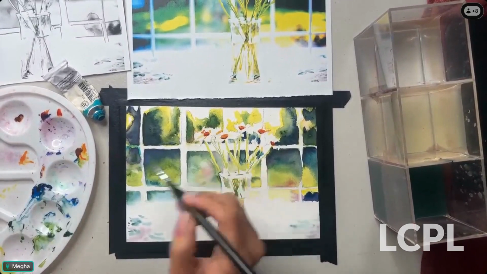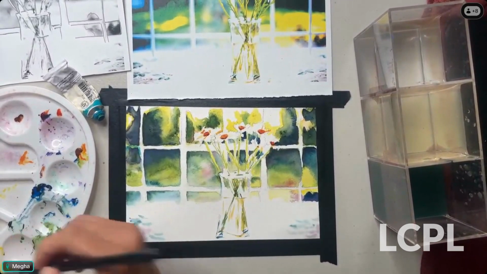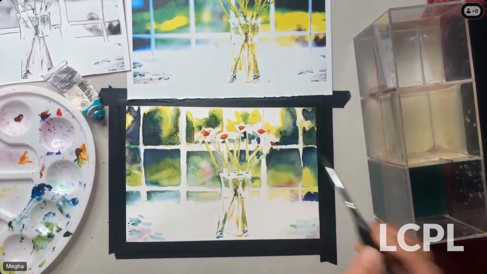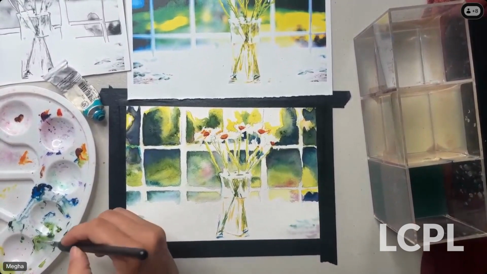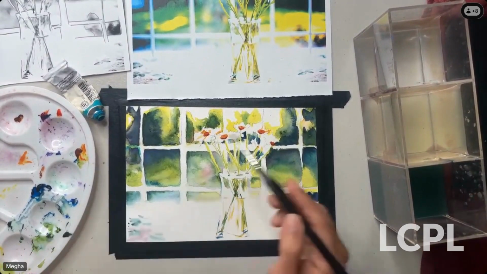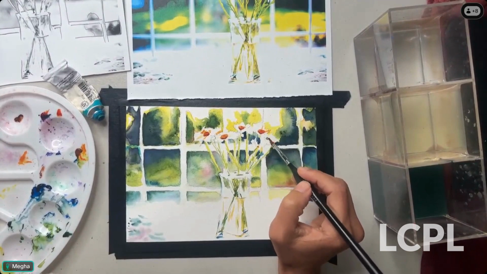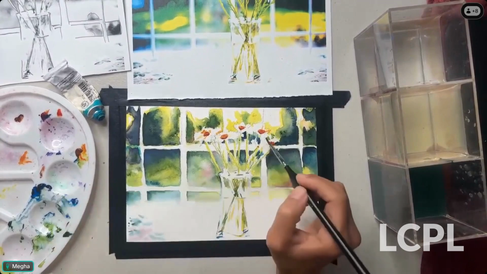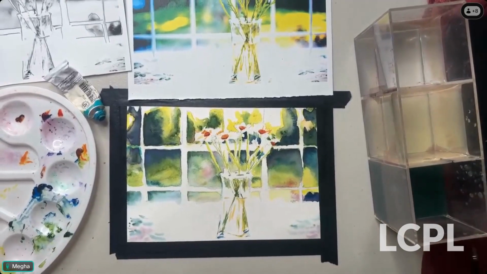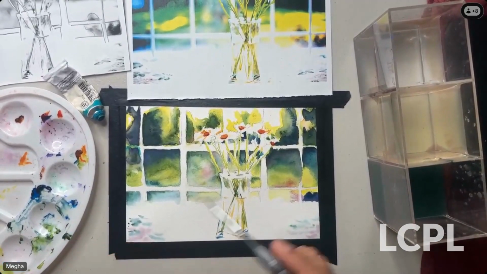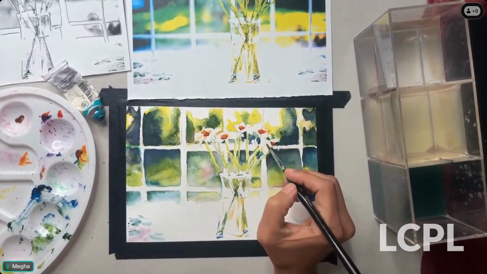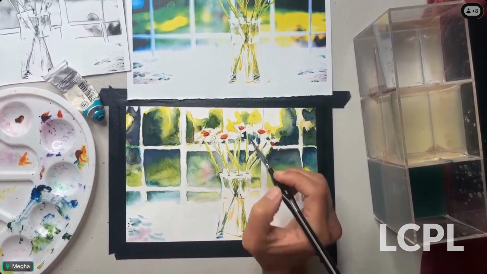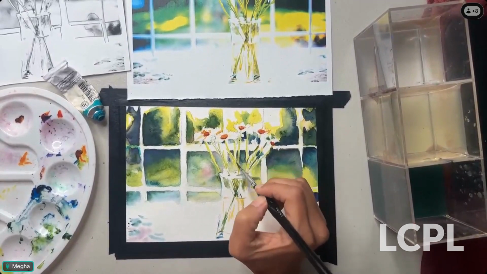A little bit of yellow. Here I can see some dark areas that I forgot. So I'm going to just add that. Some stems that were left behind need to be completed with some dark and light areas.